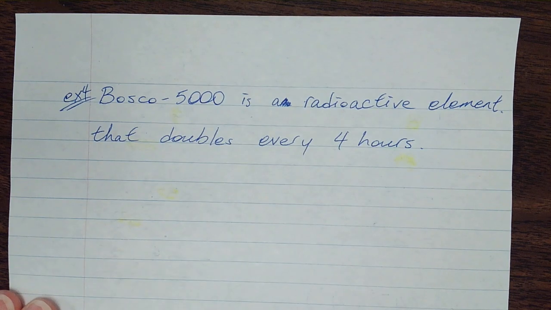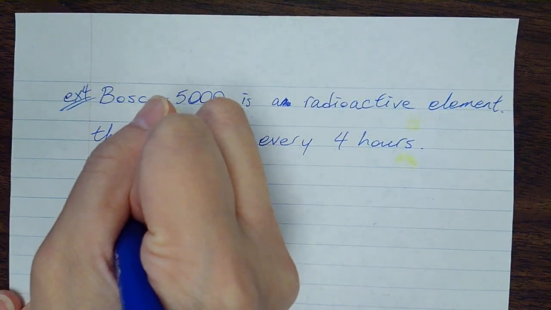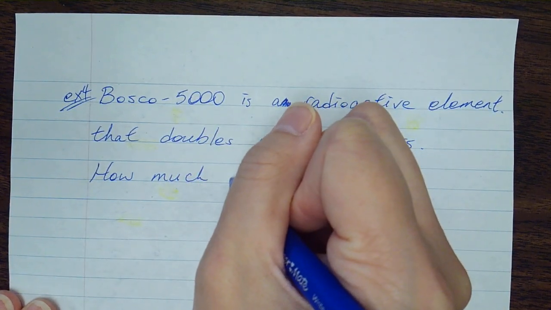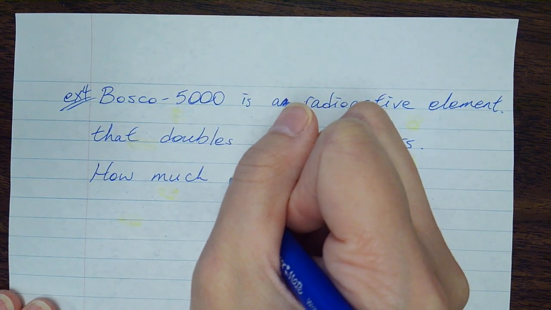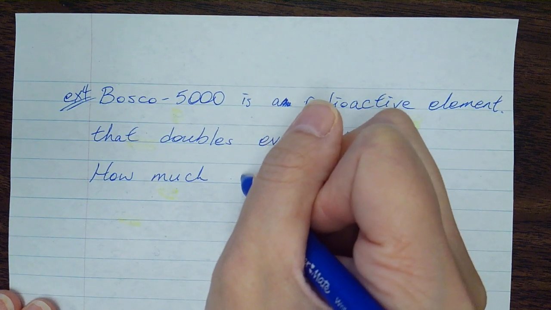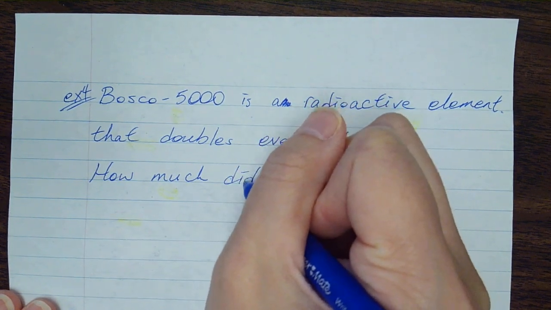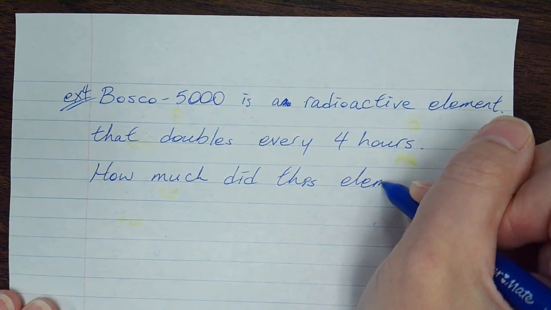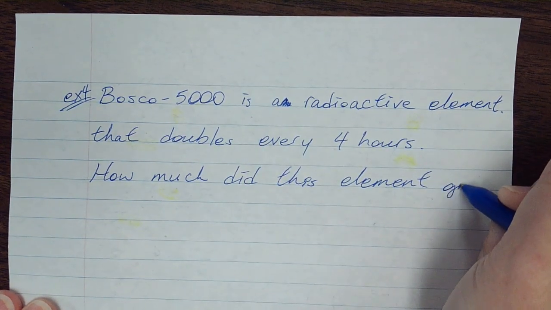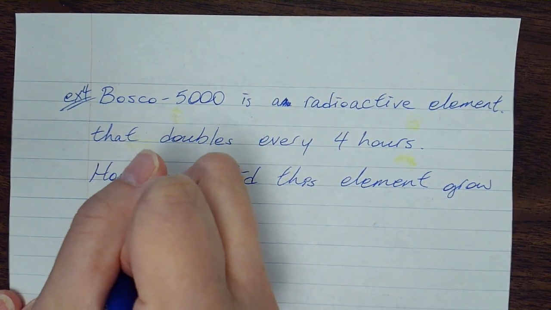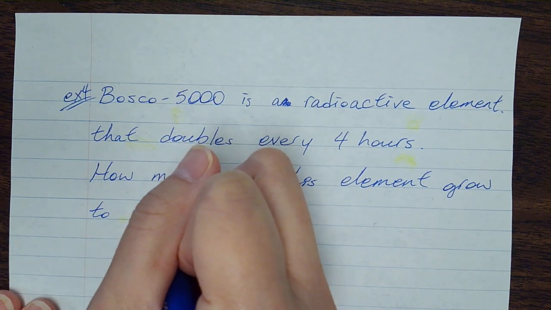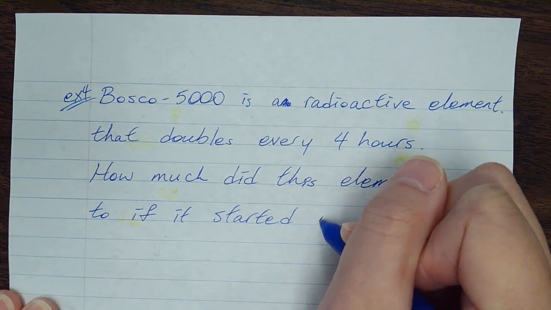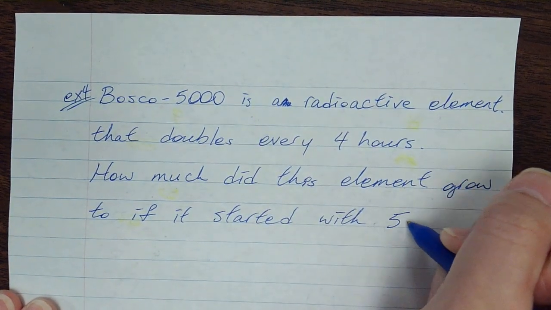Okay, remember these type of questions? How much did this element grow to if it started with 50 grams?